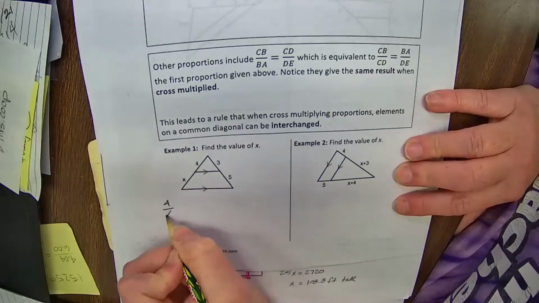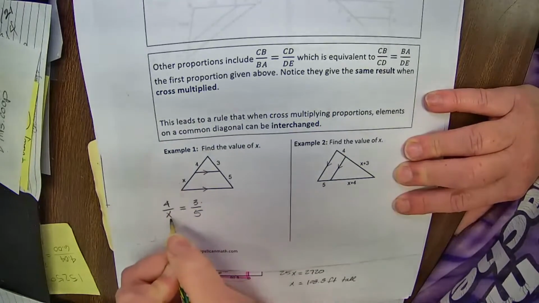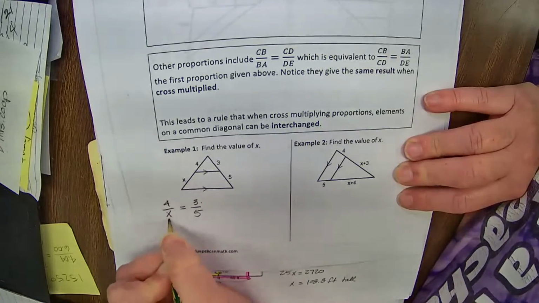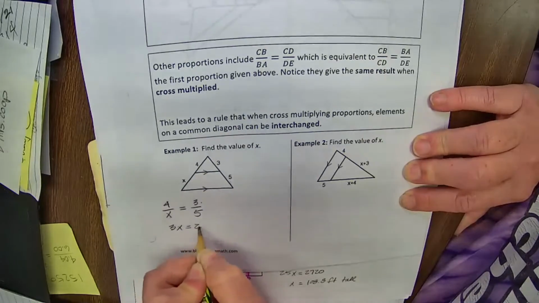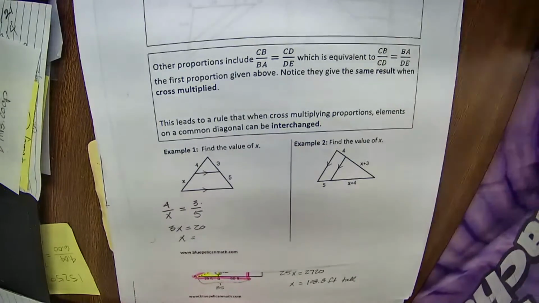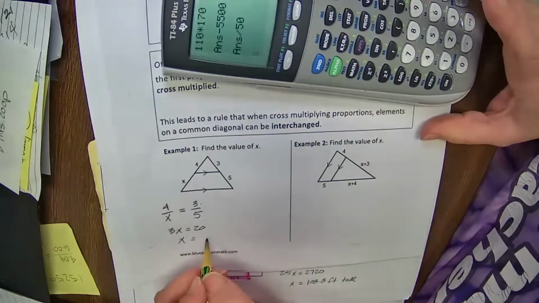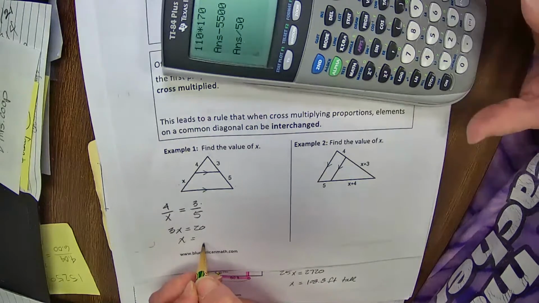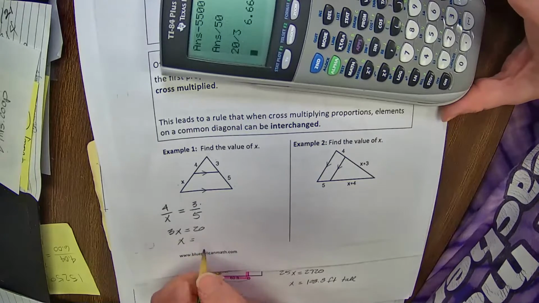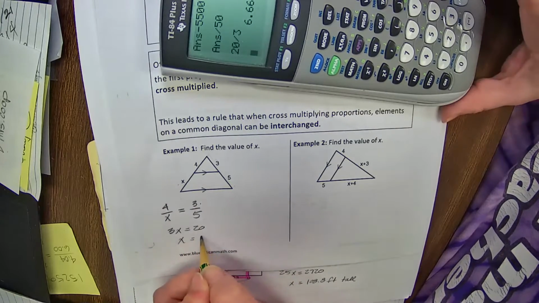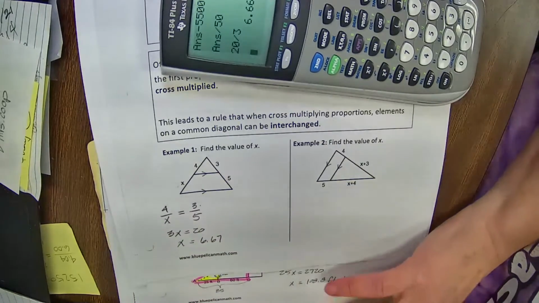So we could do 4 is to x as 3 is to 5. Small to small, large part to part. So 3x equals 20. So x is, my brain's failing, 6 2/3, 6.67.